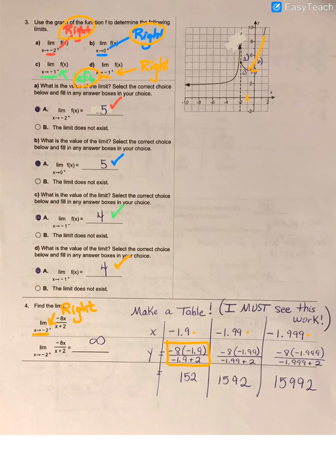So if I take my negative 1.9 and plug it into this original function, notice I get a y value of 152. When I plugged in my negative 1.99, I get a much even larger value of 1592. And finally, when I plugged in negative 1.999, I get a y value that has now gone over 15,992. So that is a clear indication, since they are growing so large, that this particular limit, I would say, is going towards infinity.